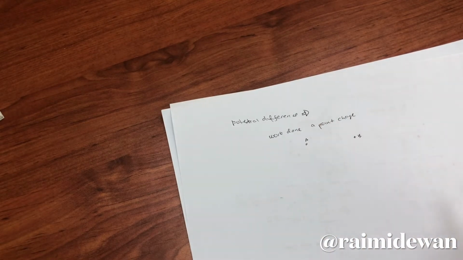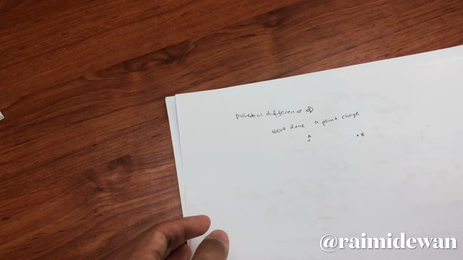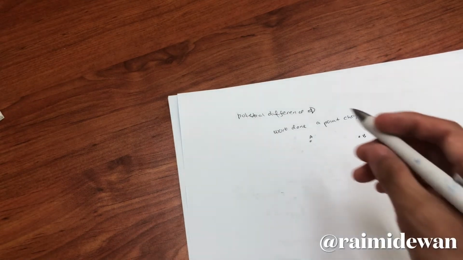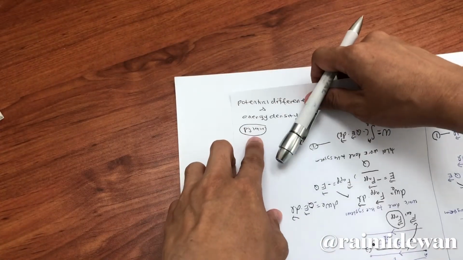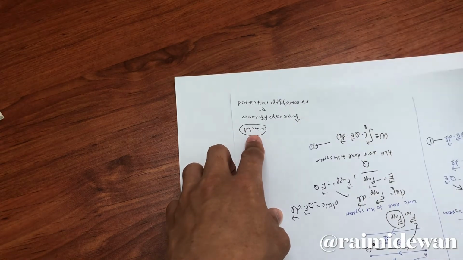So this is the key point. You may read inside Sadiku, okay, for the complete definition. Similarly, as I mentioned, it is on page 144 of Sadiku, in the section on electric potential.